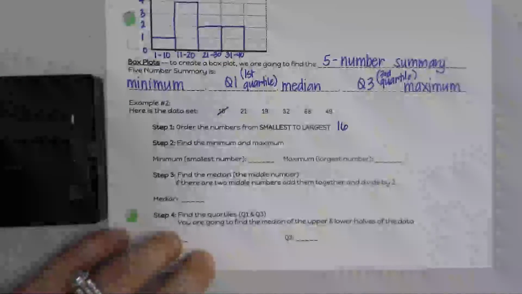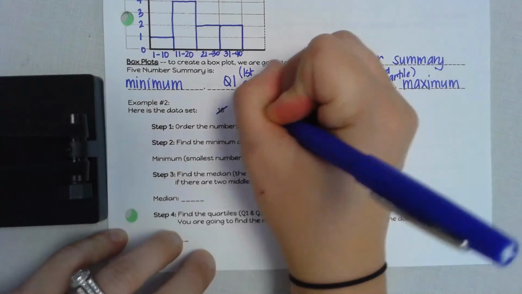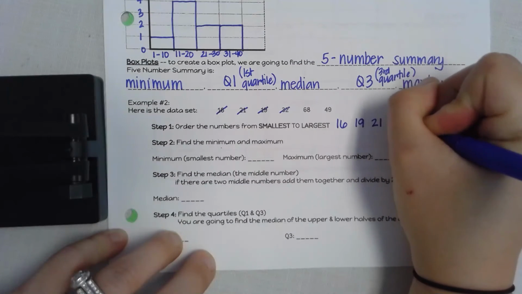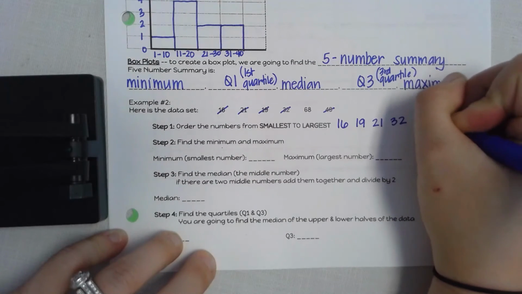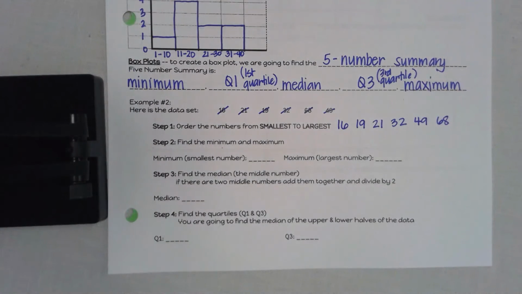What's the next smallest? 19. 21. 32. 49 and 68. Don't forget about that big one out there. Now, you don't put them in order as fast as Timothy does. Is that a problem? Not at all. You take your time. Put them in order, because if they are not in order correctly, then your five-number summary and your box plot will be all wrong. Step 1, are we good?